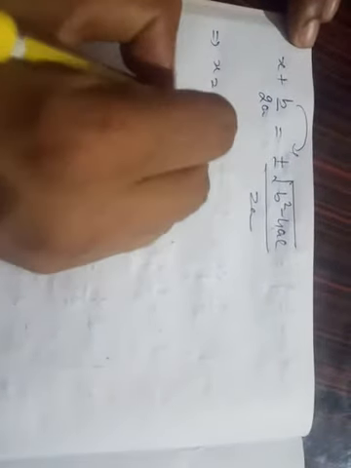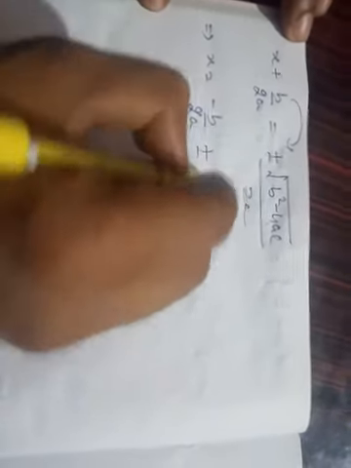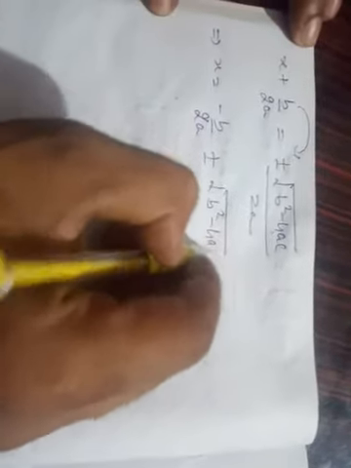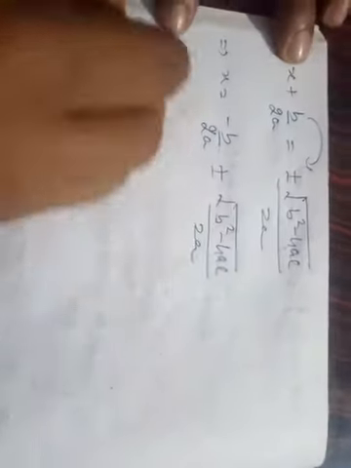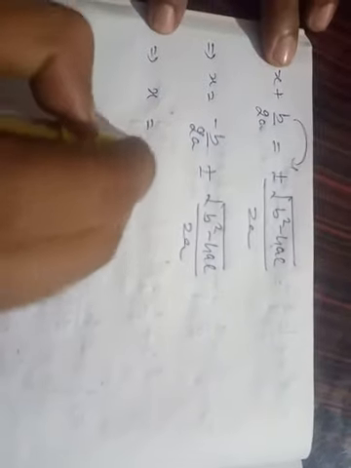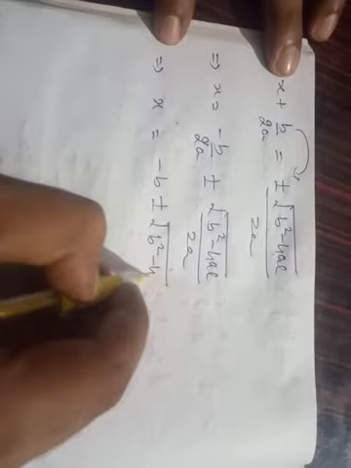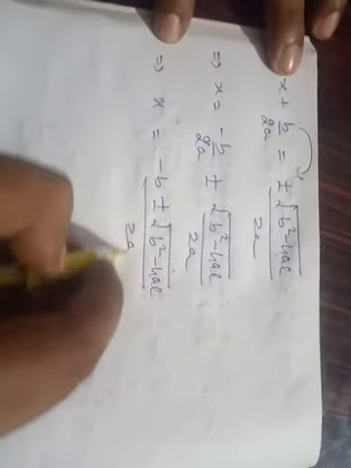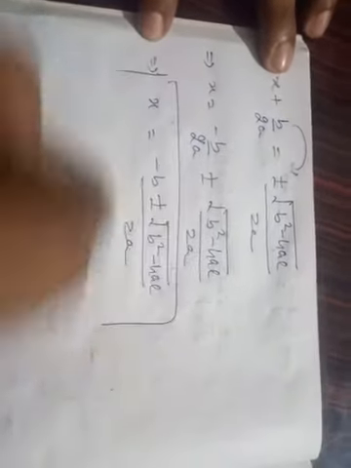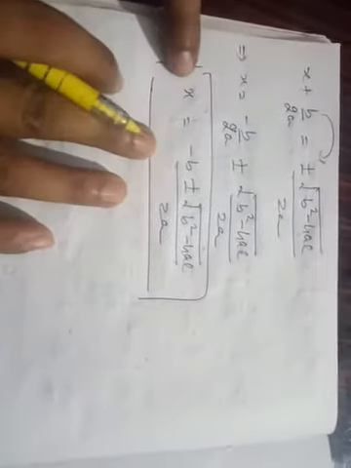So x is equal to, if I transfer this to the right hand side, I'll get minus b upon 2a plus minus under root b square minus 4ac upon 2a. So you can see that x is equal to minus b plus minus under root b square minus 4ac upon 2a. So this is what you can write. What is the particularness here? I am writing both the roots at the same time, simultaneously.